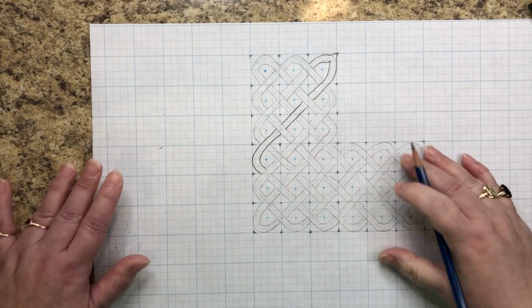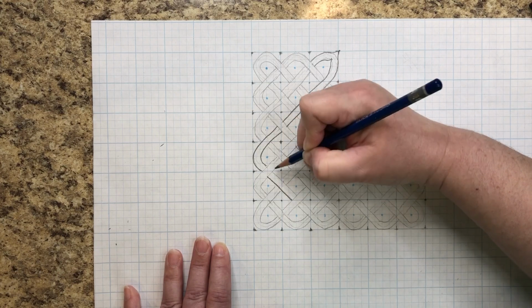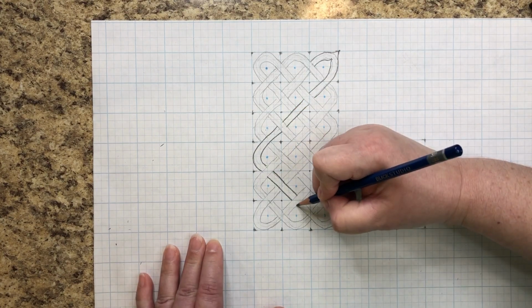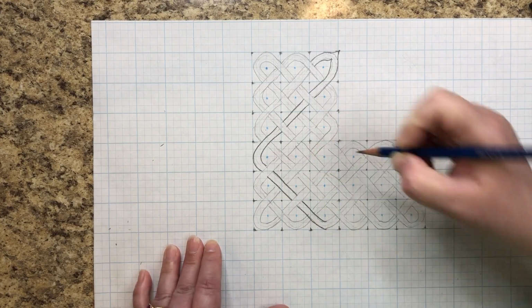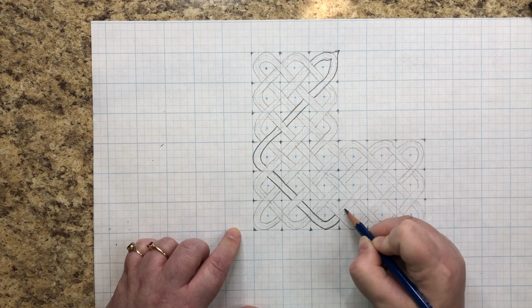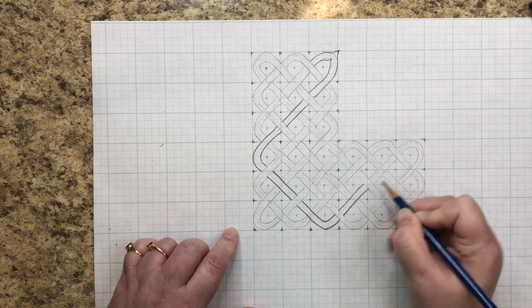I'm not going to make an art piece out of this. This is just to show you. So as I'm darkening the lines, you can really see the overs and unders.